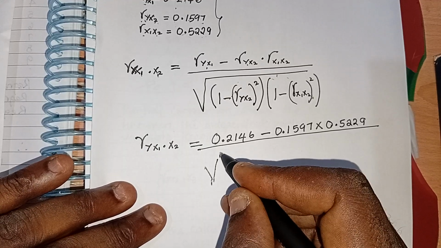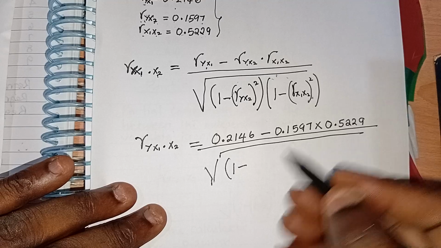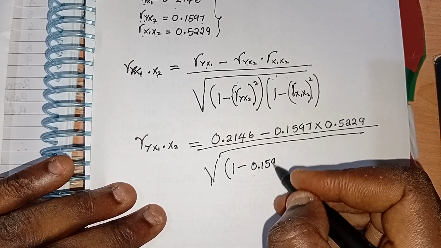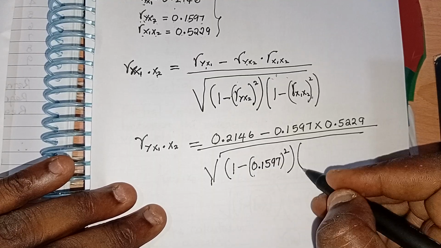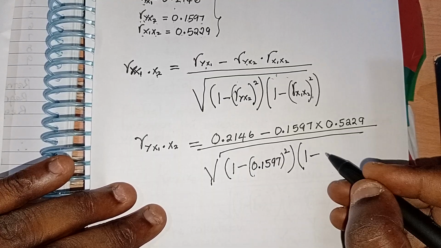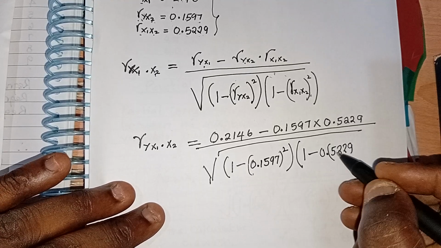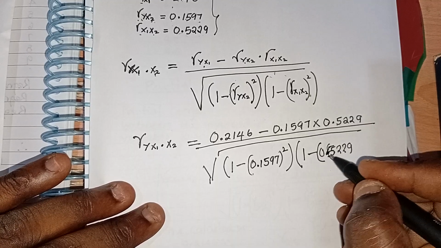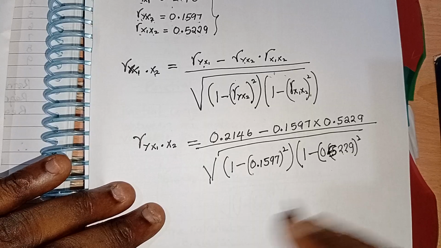Then you take the square root, you open a bracket, 1 minus, bring this value here, 0.1597 raised to power 2, times 1 minus, bring this value, 0.5229, sorry for this naughty mistake, raised to power 2, okay?